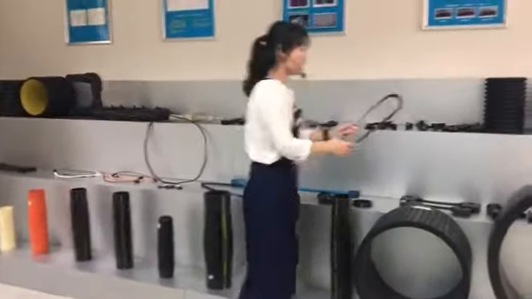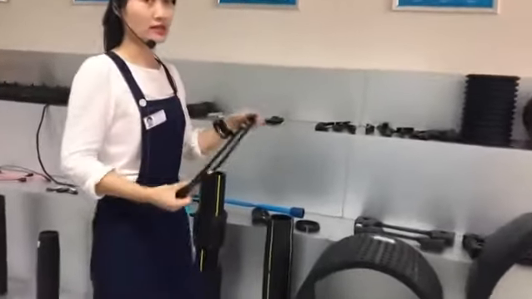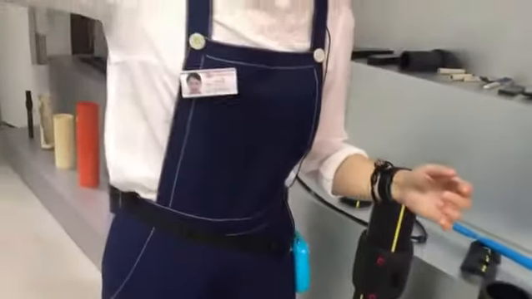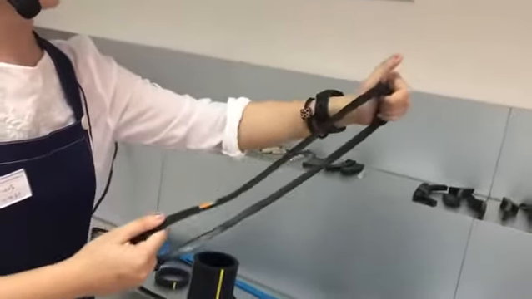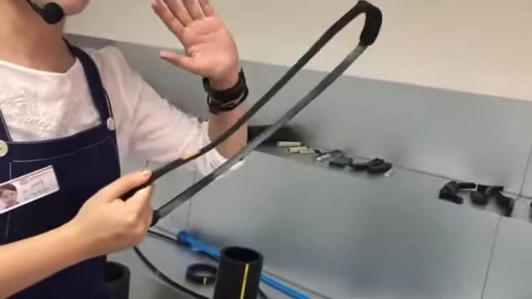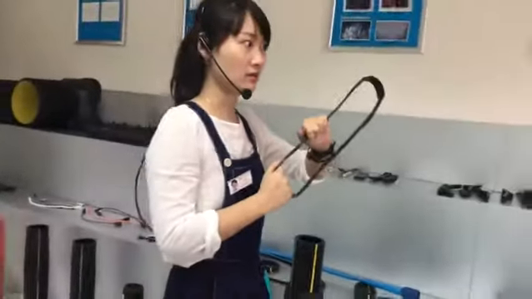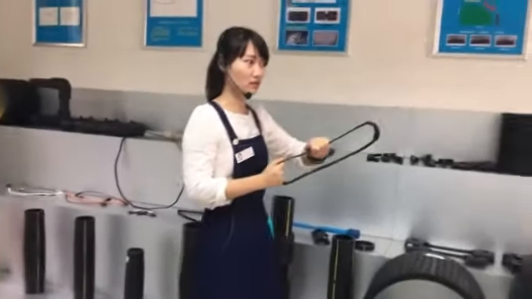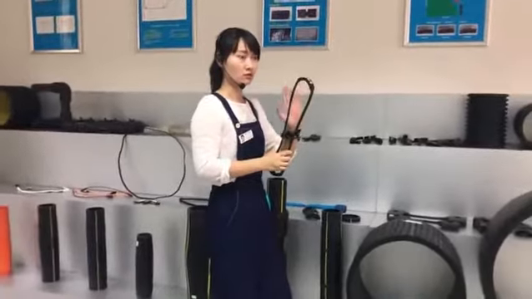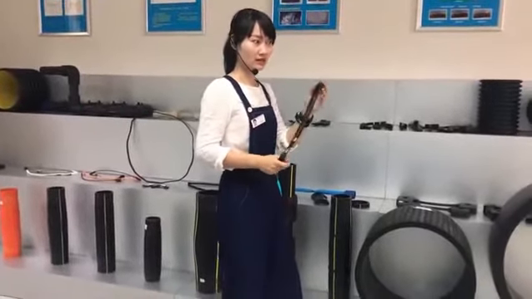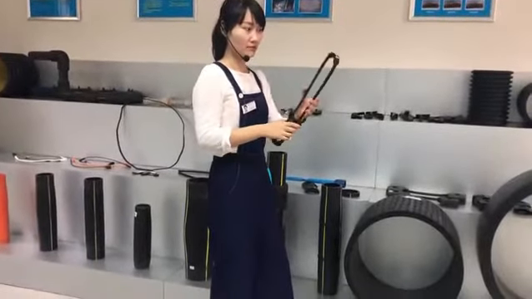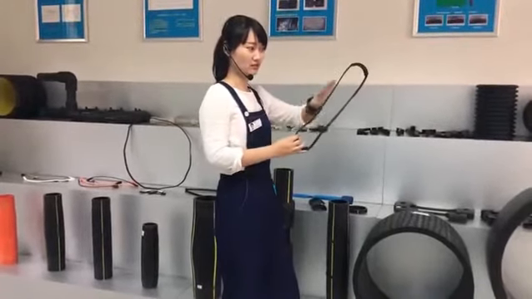Now this one is for the extension testing, because we use that kind of machine to push each end of the pipes. If your material or your production procedure is not strictly according to the national standard, the strength or the stiffness will not be enough, so the pipes cannot pull in this length.